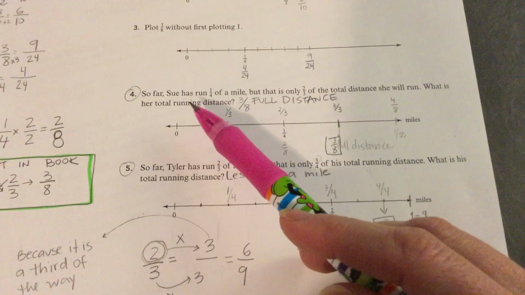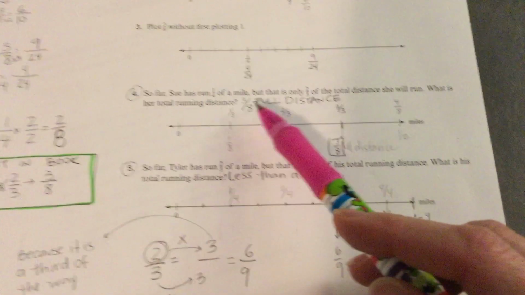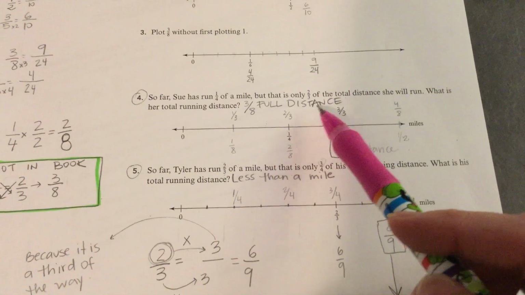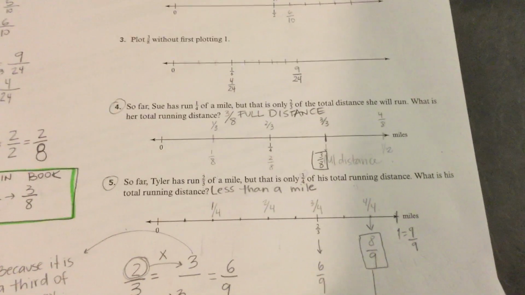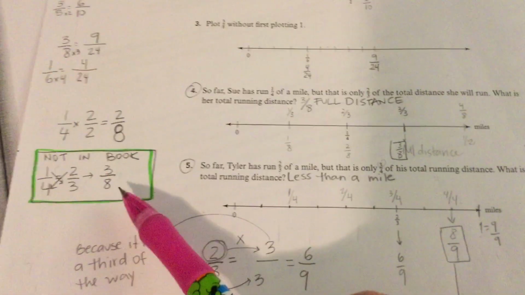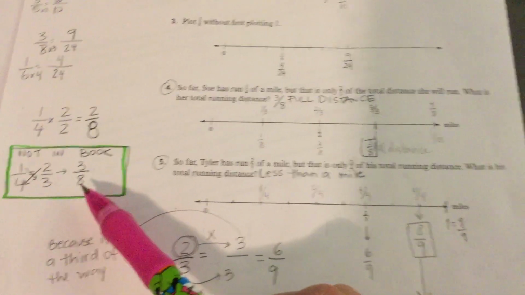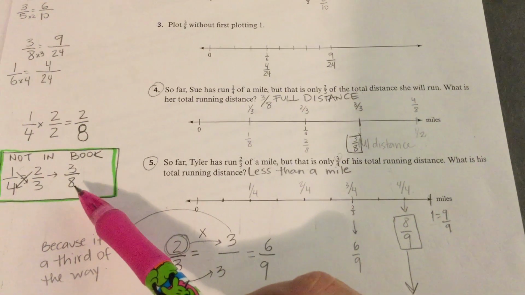So right here it says, so far Sue has run 1/4 of the mile, but that is only 2/3 of the total distance she will run. What is her total running distance? So how far is she going altogether? Not in the book, the correct answer is 3/8. So here's how I was able to figure it out.